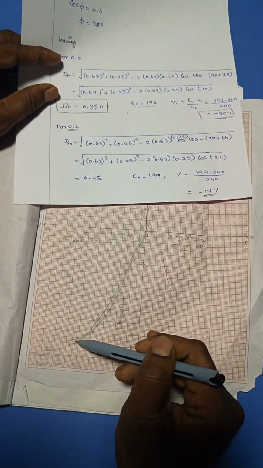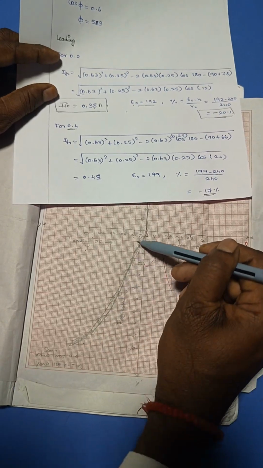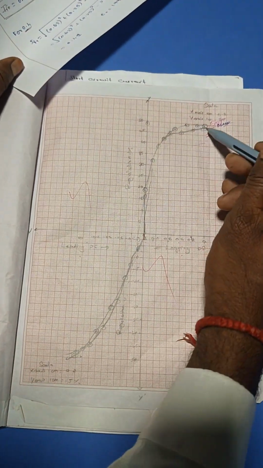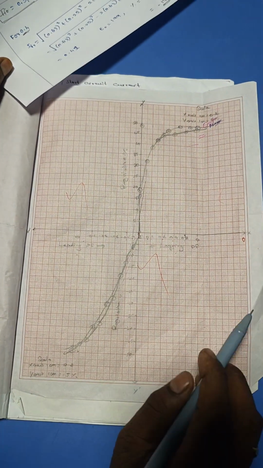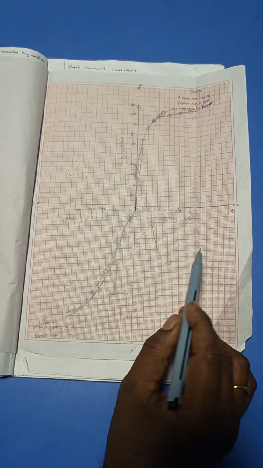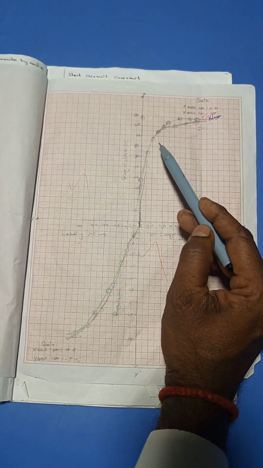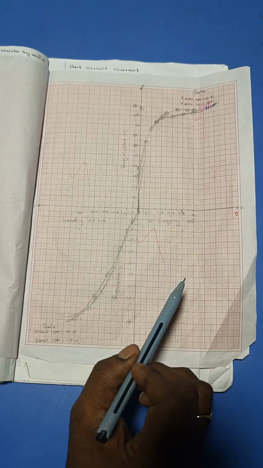So by the way, we can calculate the exact regulation of the alternator for different power factors. Actually speaking, the topmost line reflects the EMF method, and right now what we have done is the MMF method.